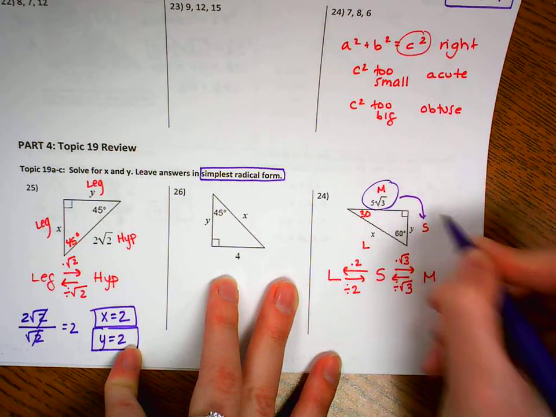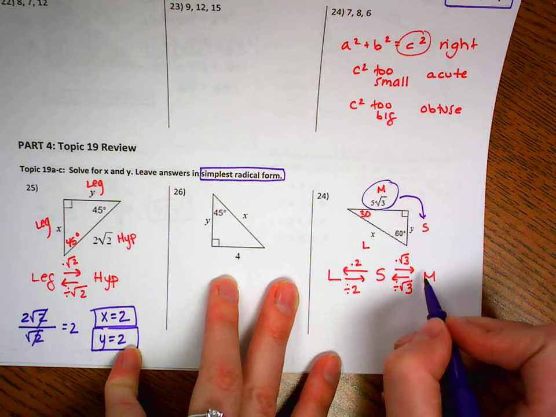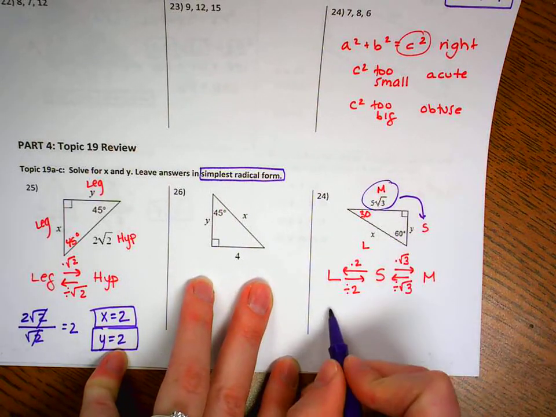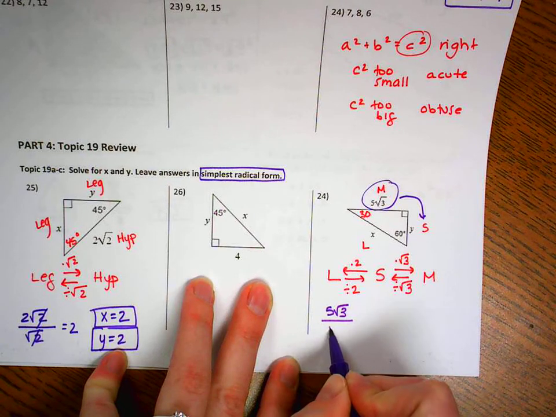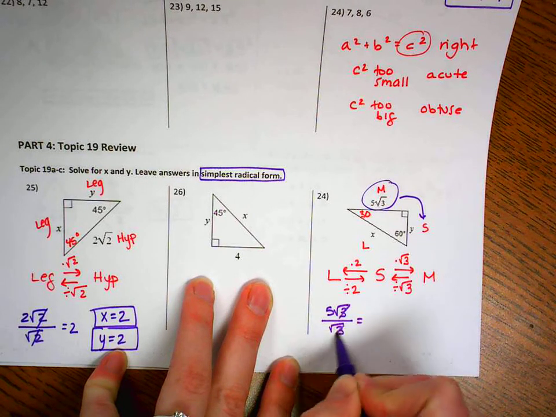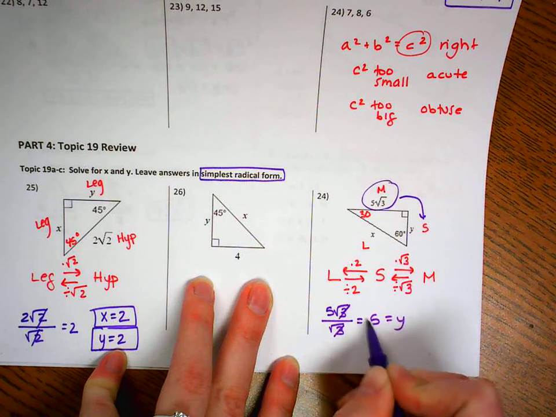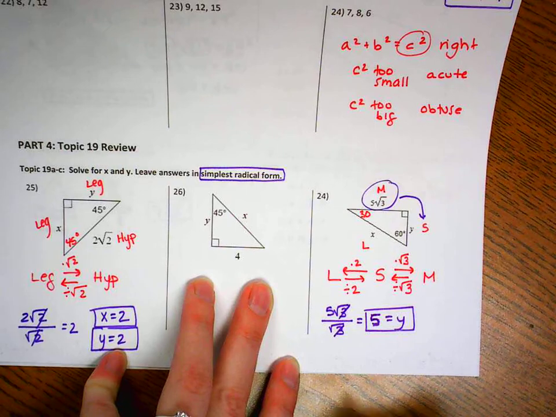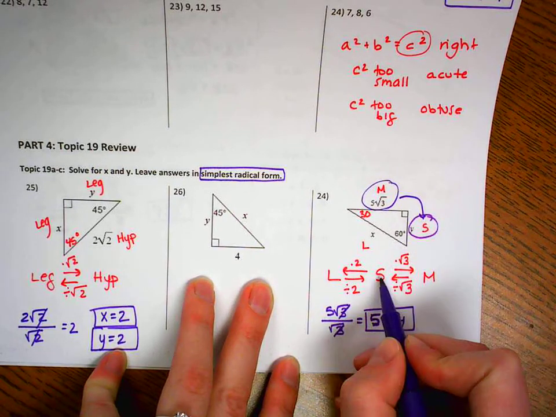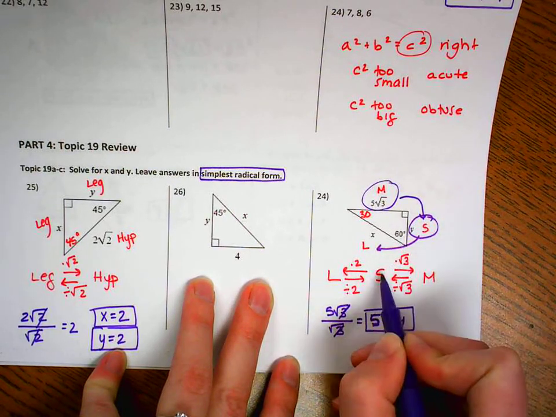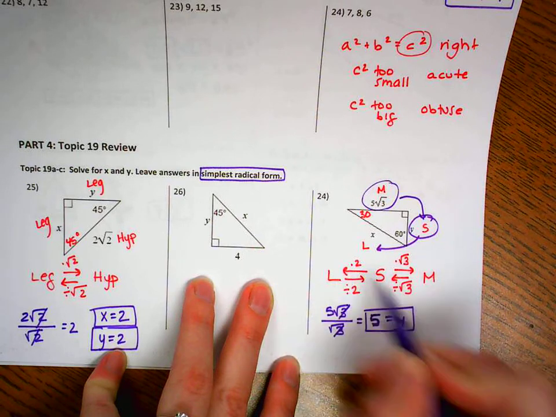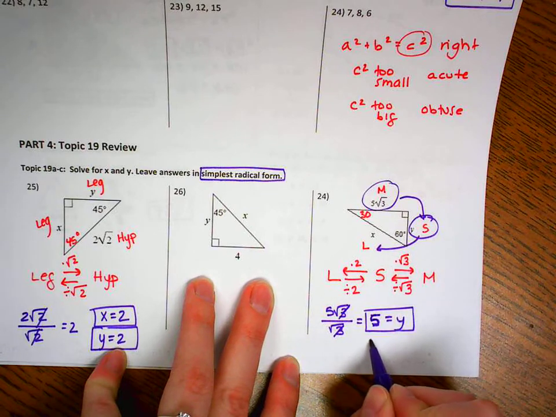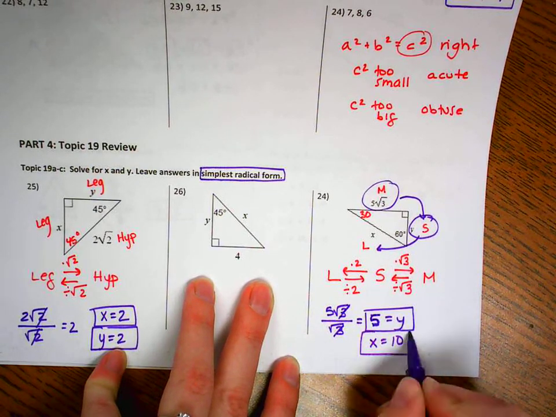The way I solve for the small side is by dividing by root 3. So my medium side was 5 root 3. I have to divide by root 3. So I'm left with just 5. So that's the value of my small side, y. Okay. Now I'm at my small side. I need to solve for my large side, and the way I get from small to large is by multiplying by 2. So if I multiply my short side, which had a value of 5, by 2, I get my long side has a value of 10.